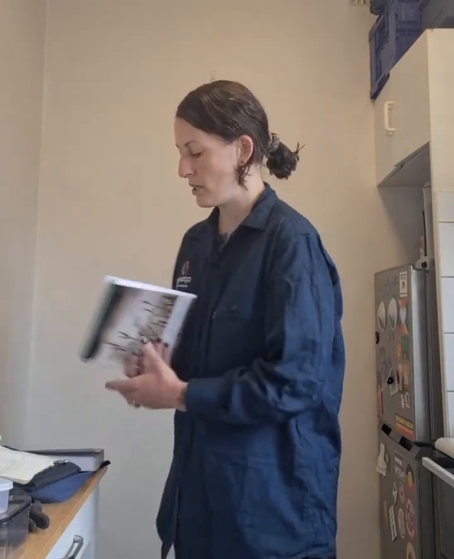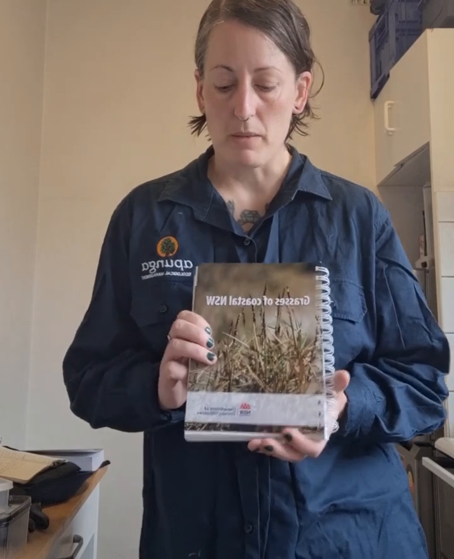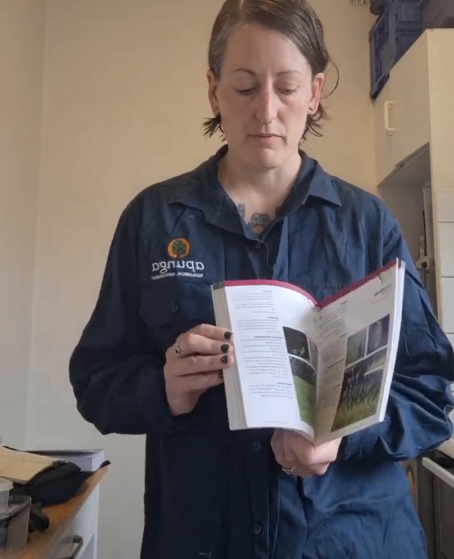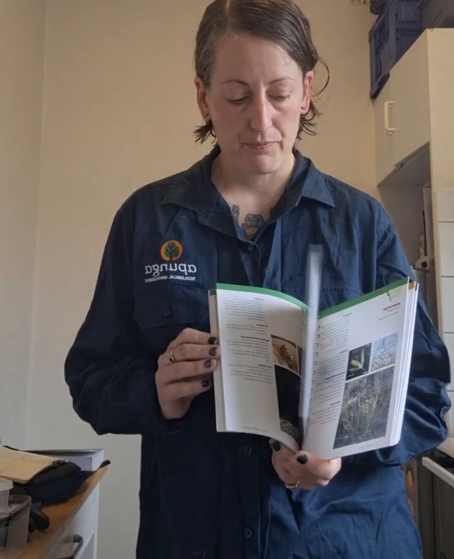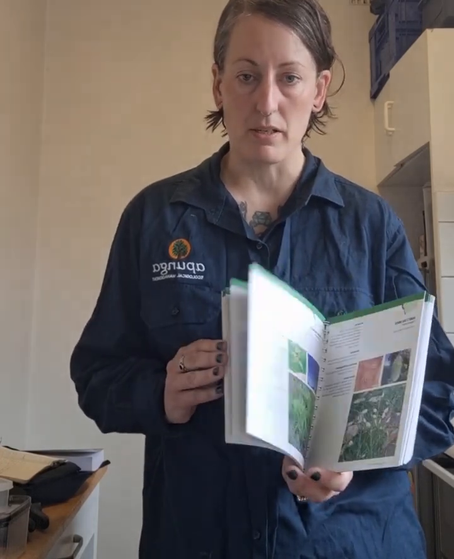Another one which I think will really come in handy, since I plan to be looking at a lot of grasses, so the Poaceae family, is Grasses of Coastal New South Wales, and that's from the Department of Primary Industries from the New South Wales government. It's got a lot of different species in it. It's very handy. And grasses for me are a difficult thing to ID, so I think this will come in handy.